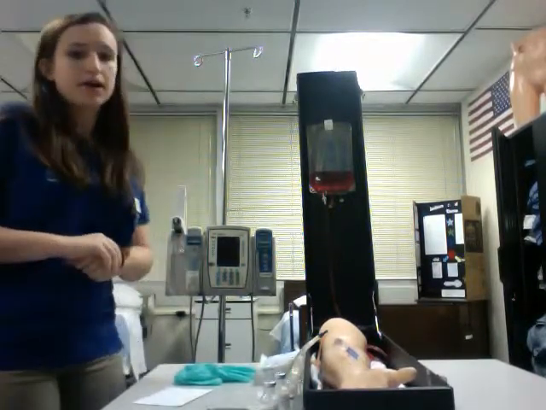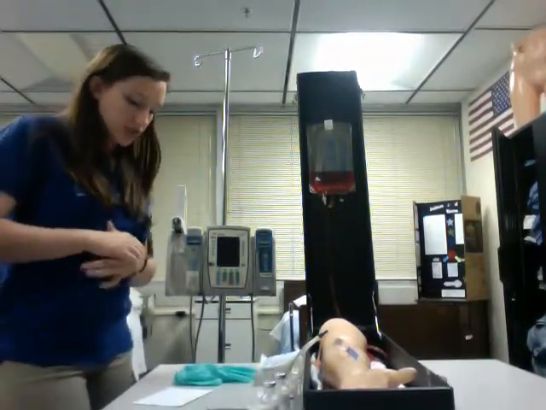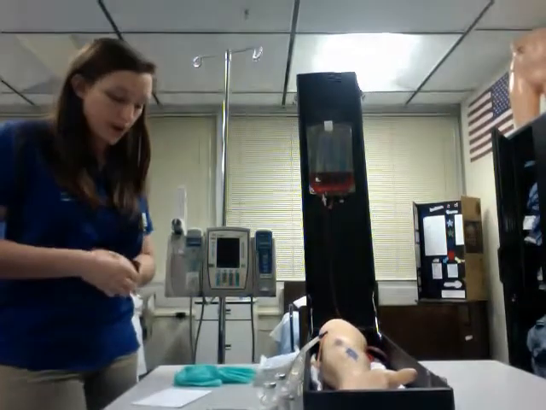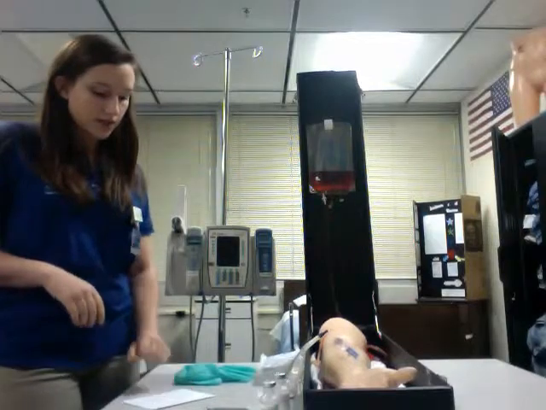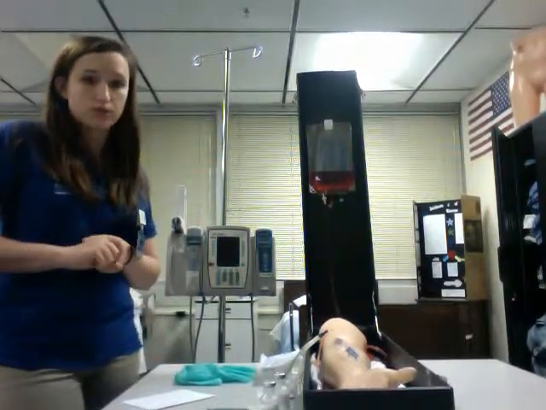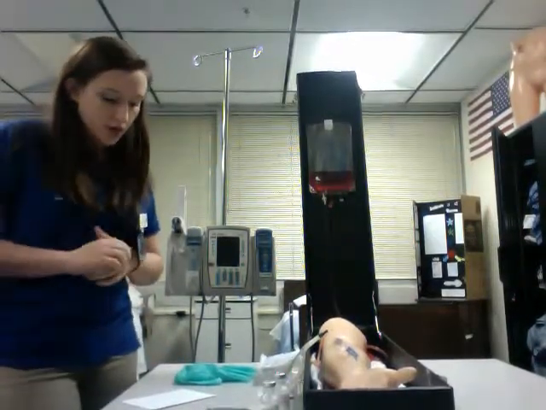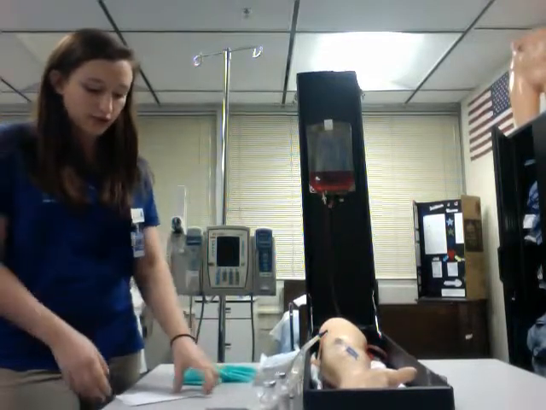So I'm going to start by looking at my MAR. The doctor has ordered Fragile, which is an antibiotic via IV. The dose is 500 milligrams every 6 hours mixed into 100 milliliters of normal saline. So I'm going to look at my drug card first.